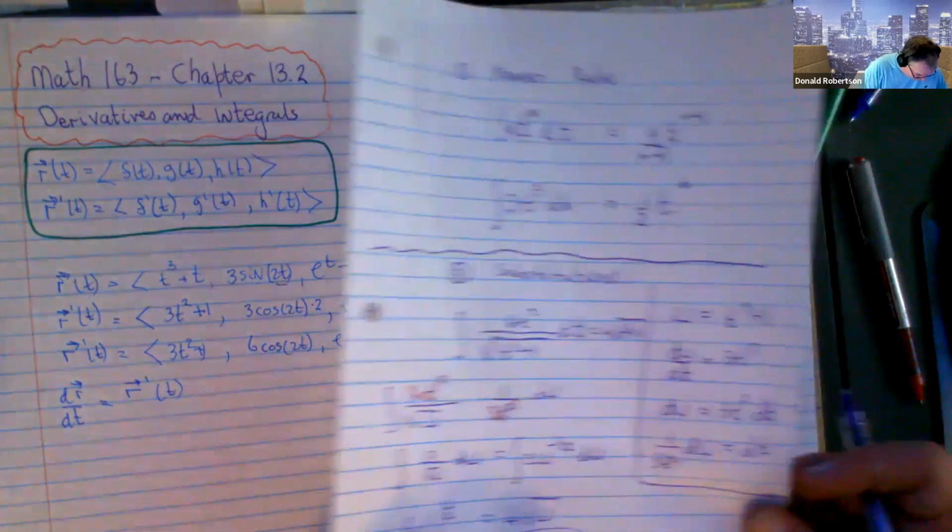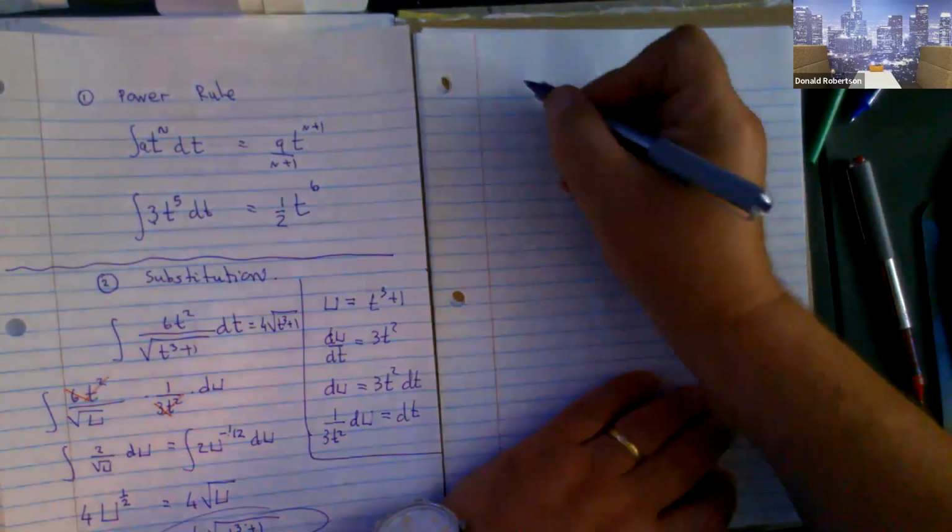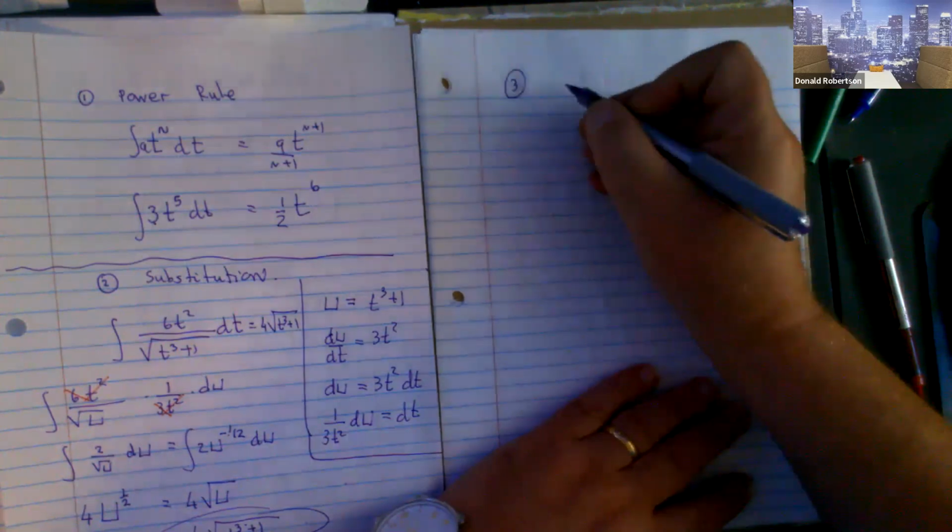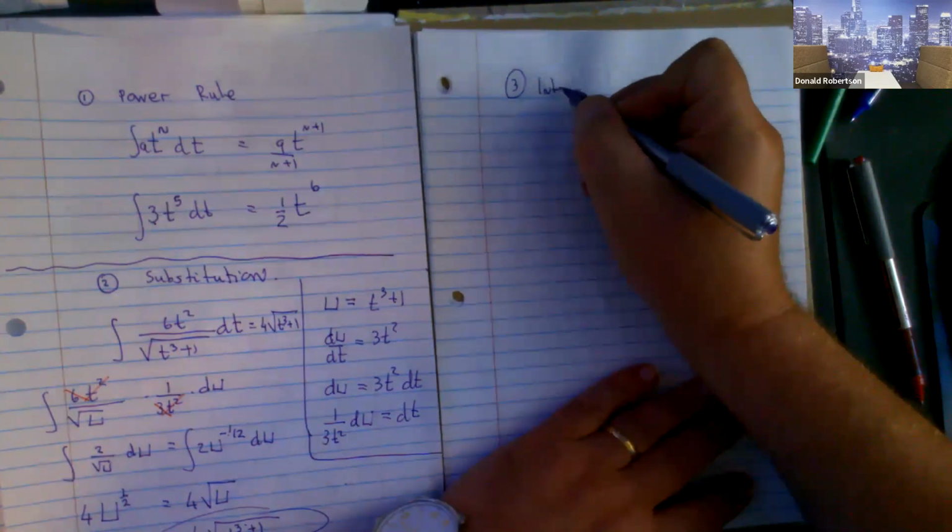Now there is a third rule that will sometimes happen. And this third rule is called integration by parts.